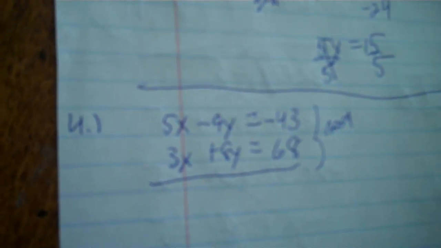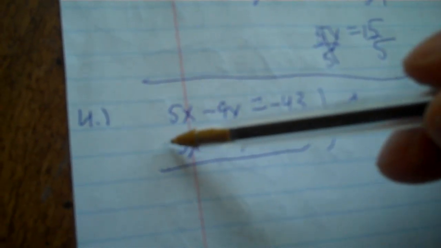Okay, number 4. I've got 5x minus 9y equals negative 43, and 3x plus 8y equals 68. Okay, elimination, so add, that's 8, that's negative 1, so that's not going to work there. And just changing the signs isn't going to work either like it did up here, because that negative wouldn't cancel with a 5. Negative 9, negative 8 wouldn't cancel.